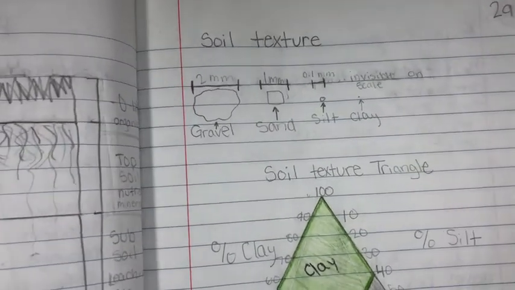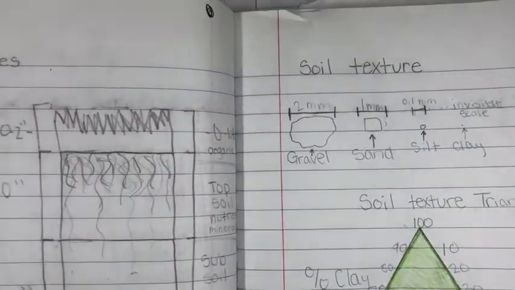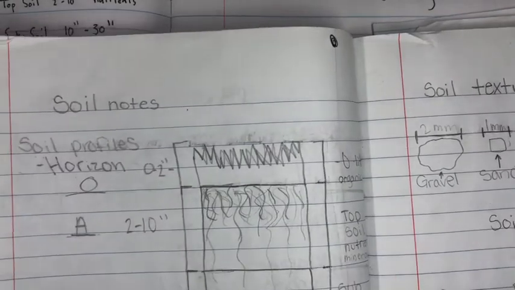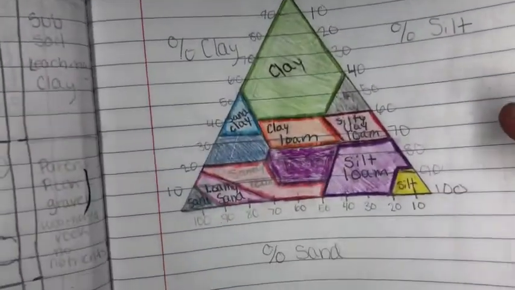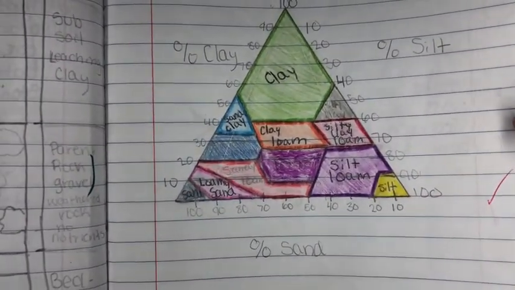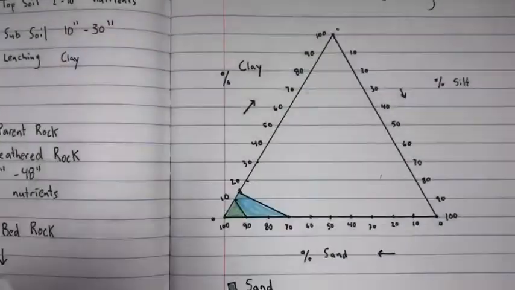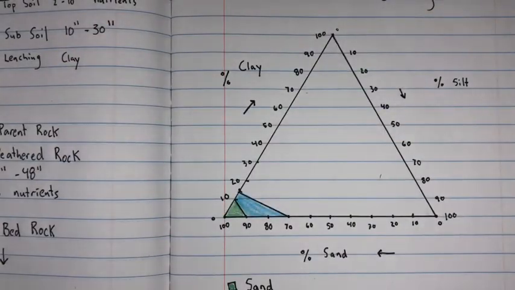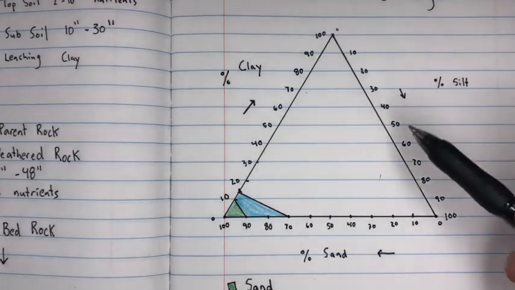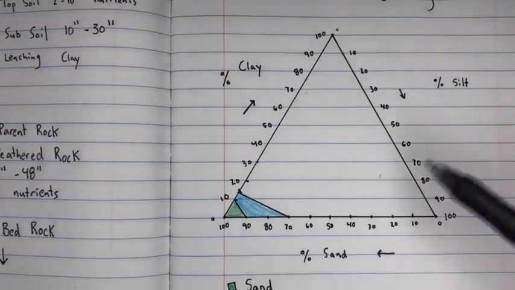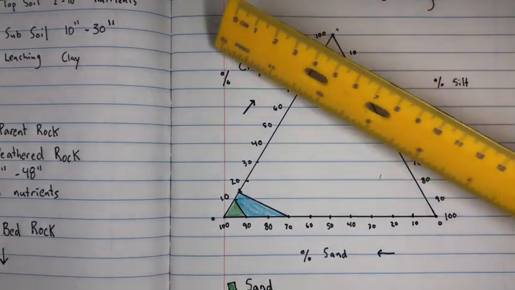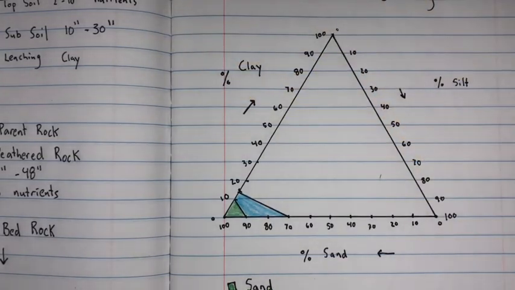Okay, so that's going to be our soil notes for today's lesson, and we'll talk about these next time we're in class. If you have any questions or need any help with your notes, feel free to reach out to me. Feel free to try the triangle again. I recommend a ruler or straight edge to help you, but try to put each component in, and I will see you in class.